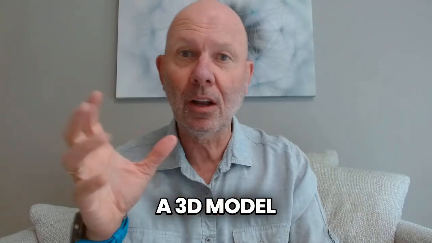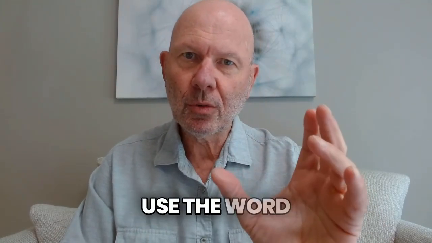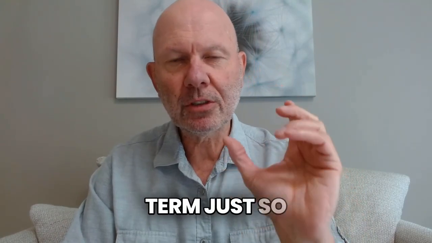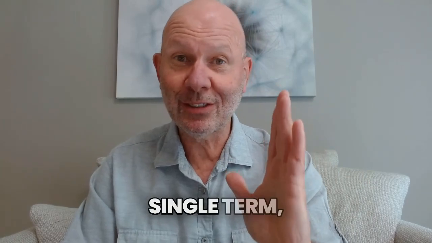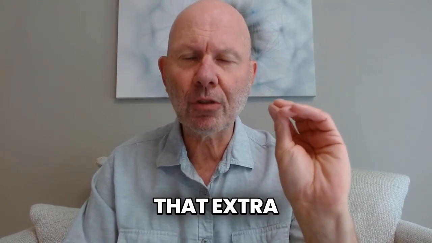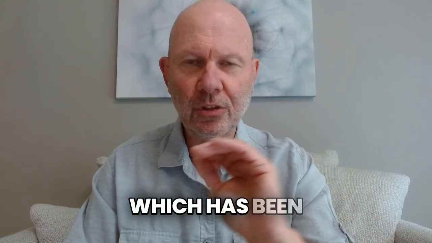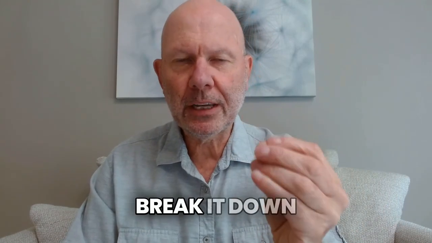So we've got a 3D model which is dynamic. So it may be redundant to use the word dynamic, but I'm using that term just so people don't get confused by that single term 3D. And then geospatial is really, to me, that extra piece to the puzzle which has been missing. Geospatial gives context. So let's just break it down very quickly.